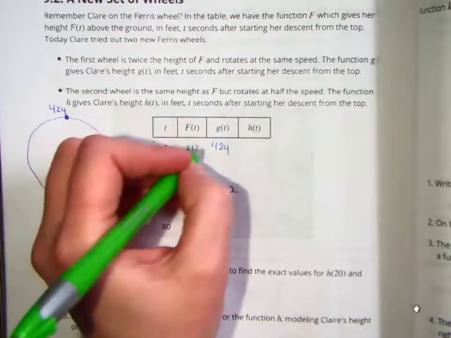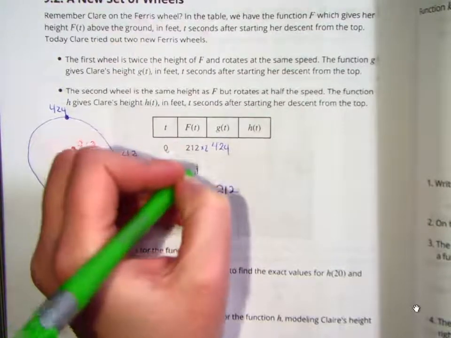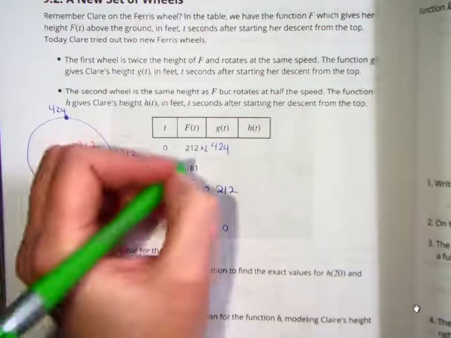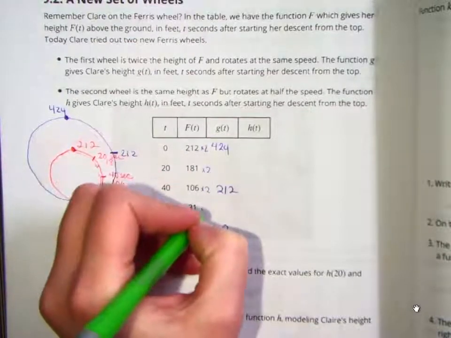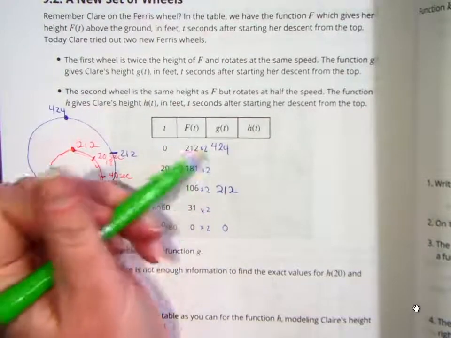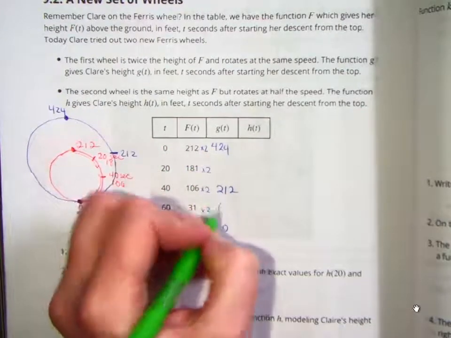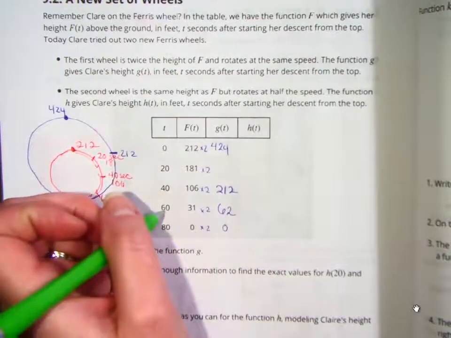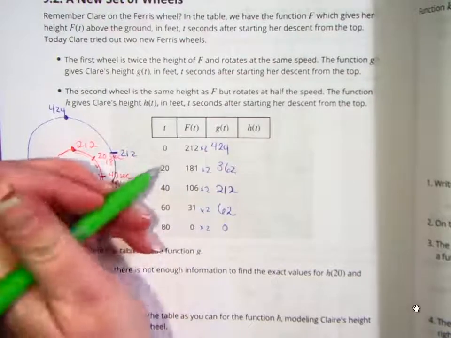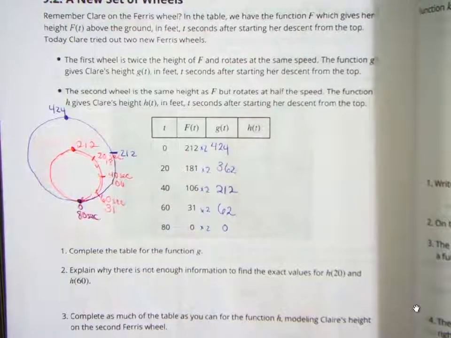Math is all about patterns. Taking each of those outputs and multiplying it by 2, we're finding all of our new outputs for our graph. That's going to help me find out what these other values are. So we have a 62-foot height at 60 seconds and a 362-foot height at 20 seconds.